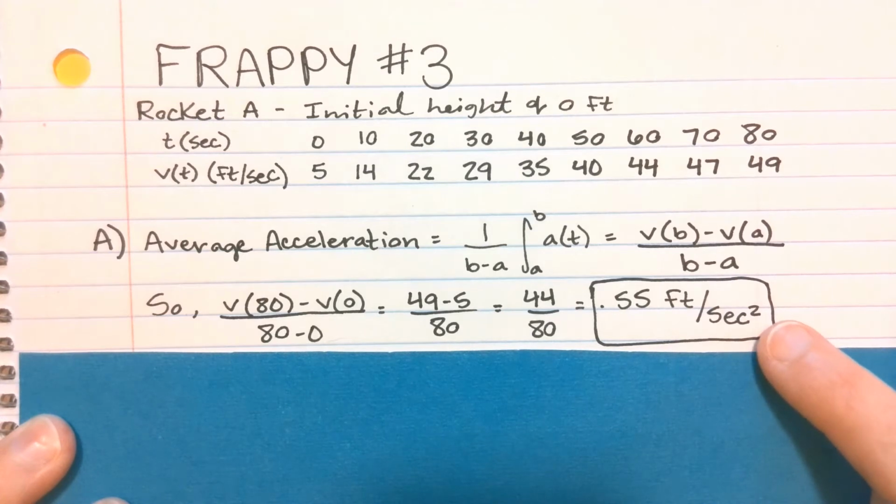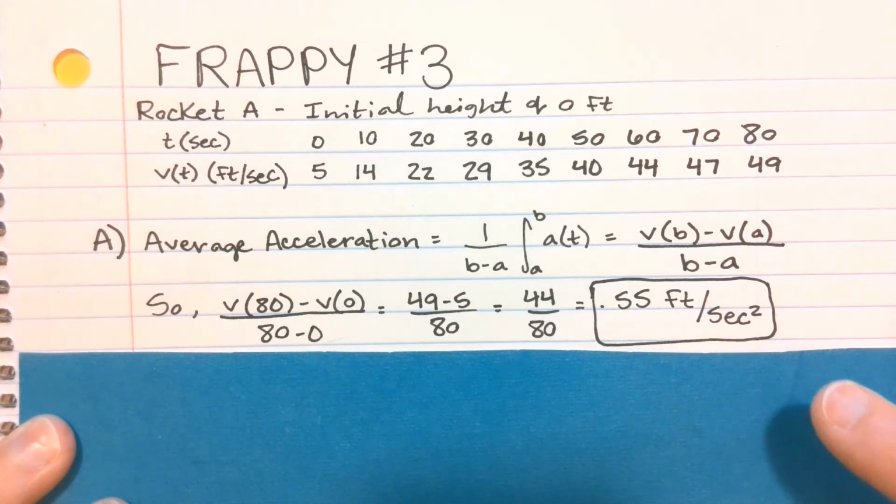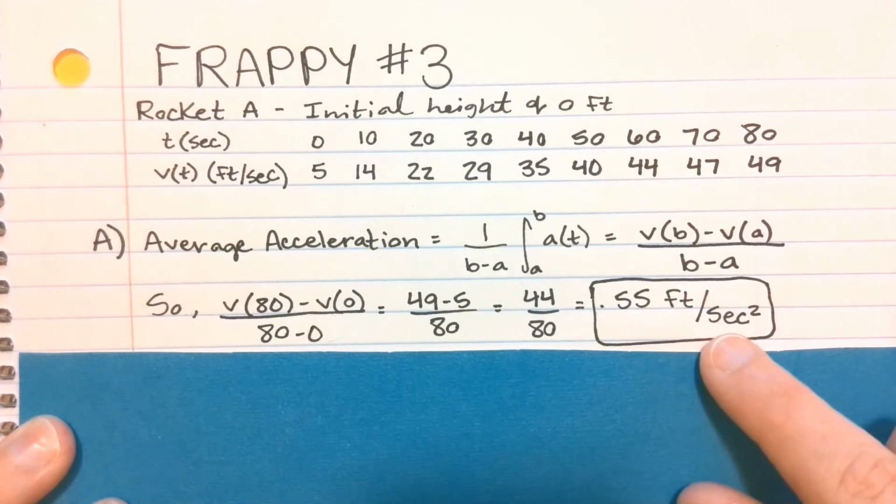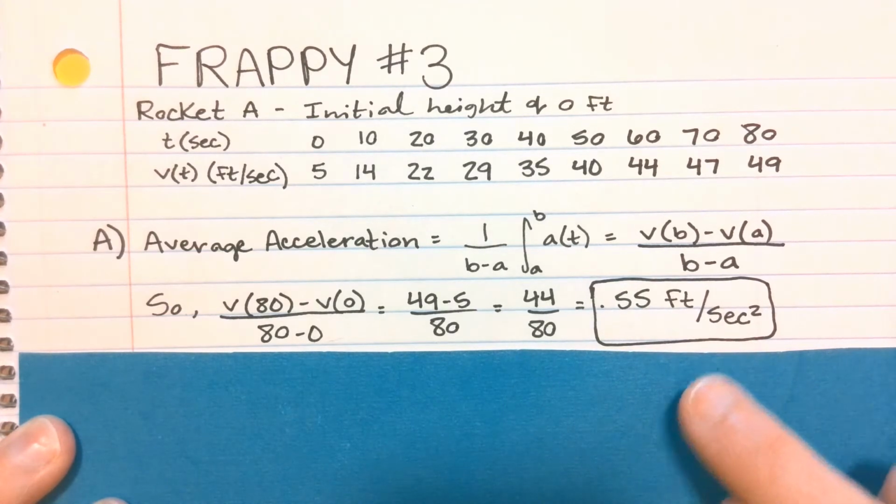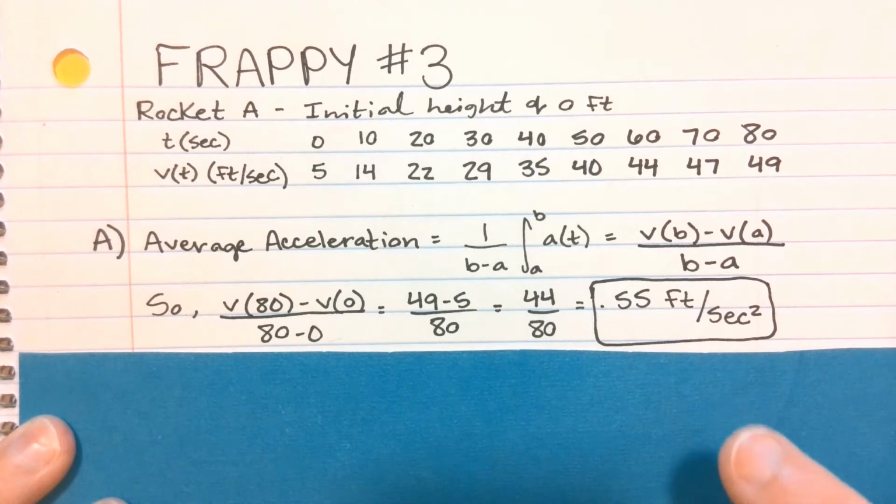And we haven't gotten to talk about this a whole lot, but acceleration is talking about the rate of change. So we're talking about not just that it's going at 0.55 feet per second, but that it's actually increasing at a rate of 0.55 feet per second.